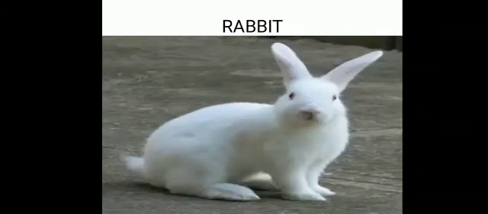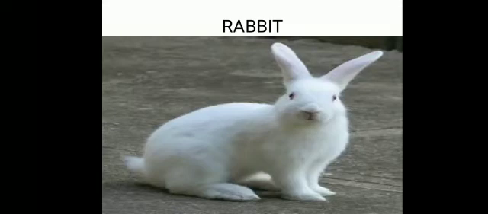Next, rabbits. Rabbits can hear from two directions. They also regulate their body temperature by their ears. Their body temperature is regulated with the help of their ears.